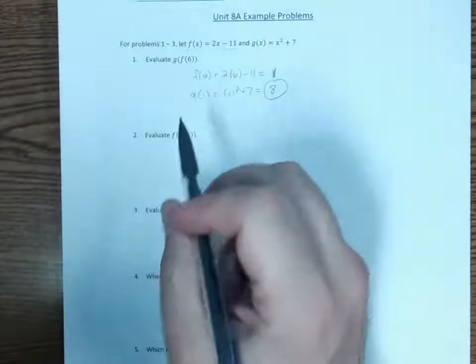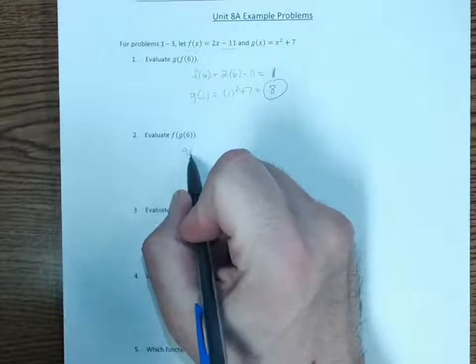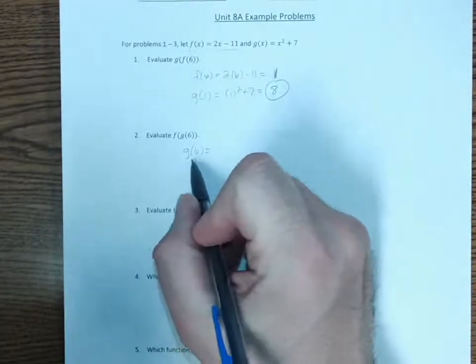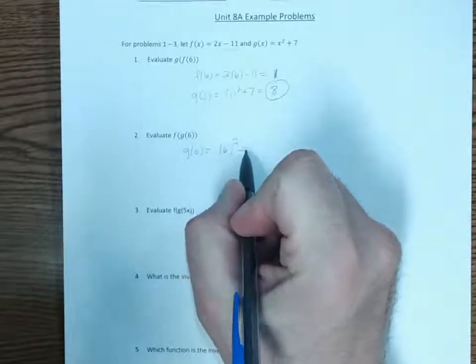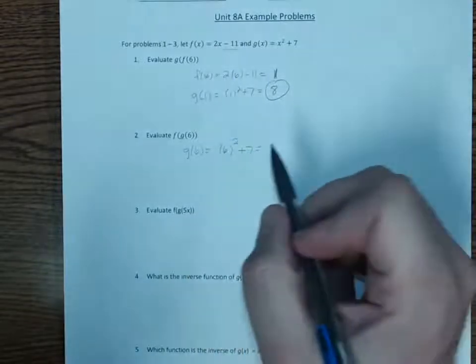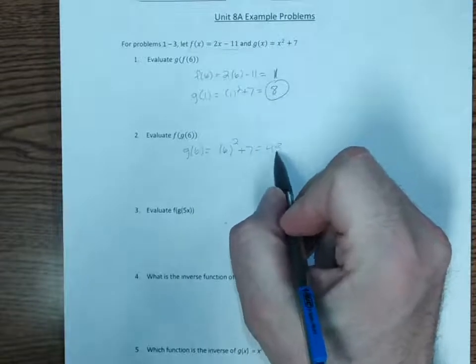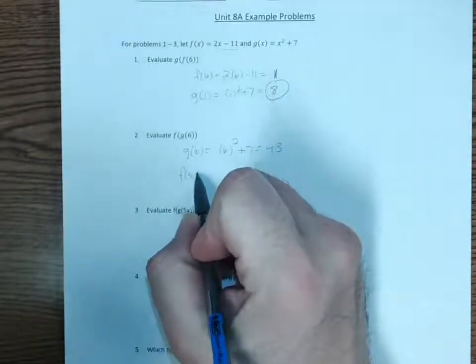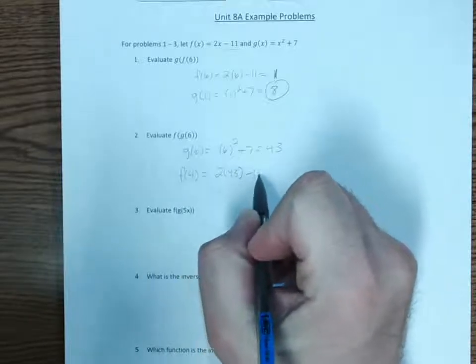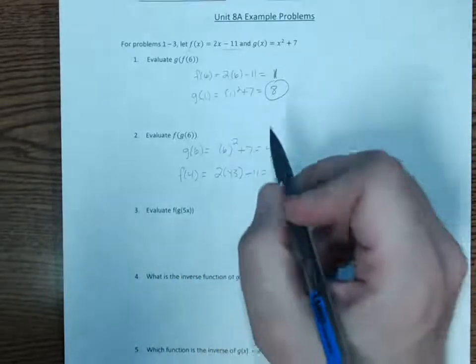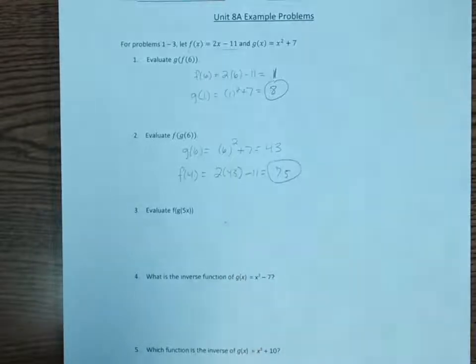Number 2 is going to be similar, although it looks like we're going to start with g first. So we're going to find out what g of 6 is. That means we would square 6 and then add 7. That's going to be 36 plus 7, which is 43. Then we'll take f of 43. That's going to be 2 times 43 minus 11. So that ends up giving what? 86 minus 11 is 75. Something like that. All right, so far so good.